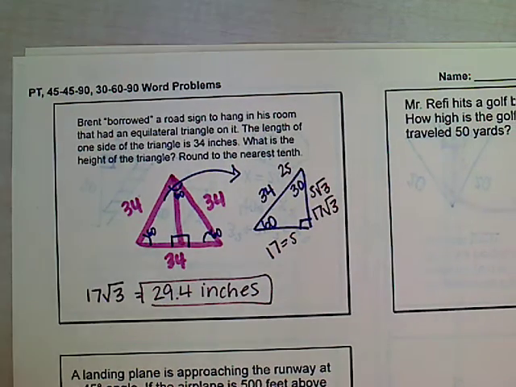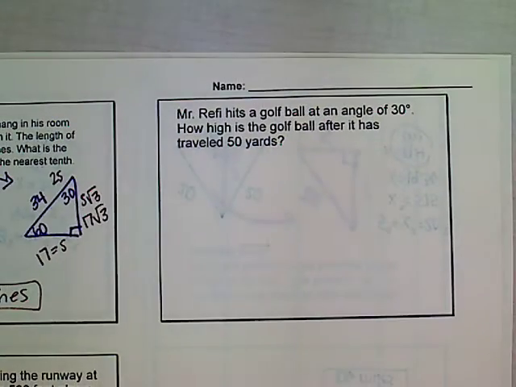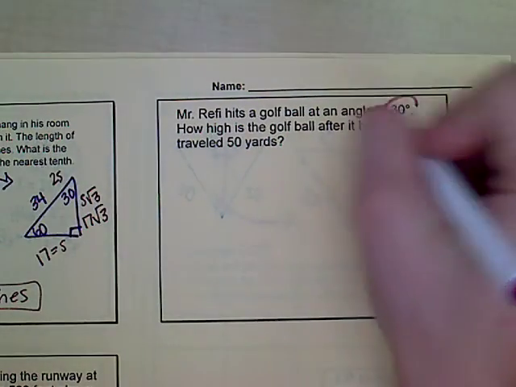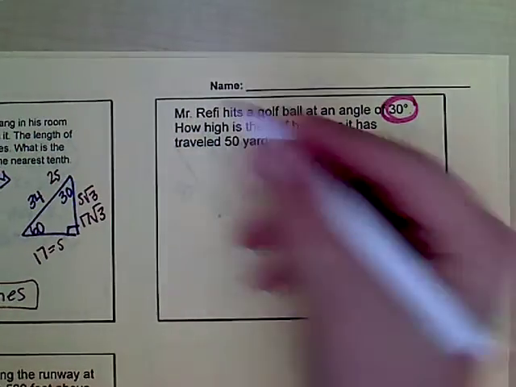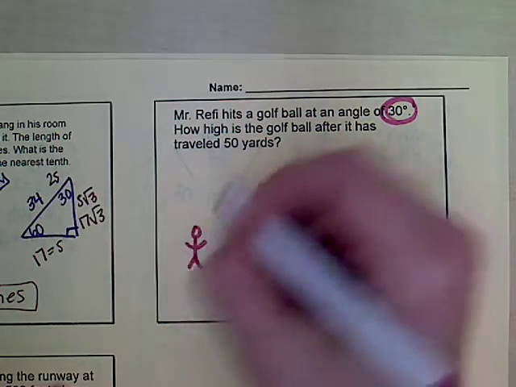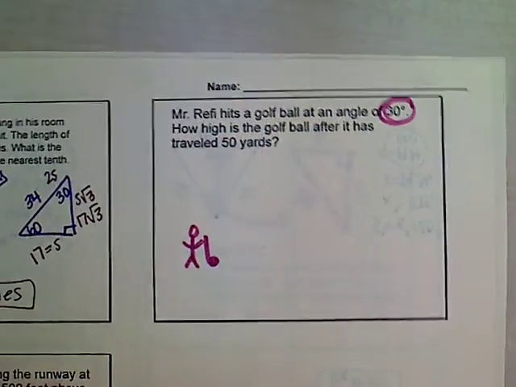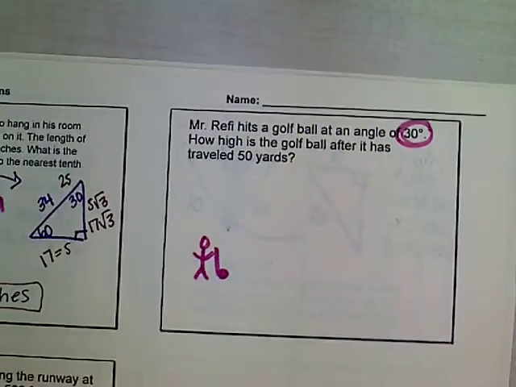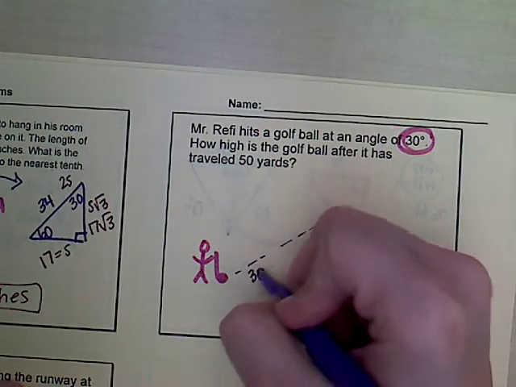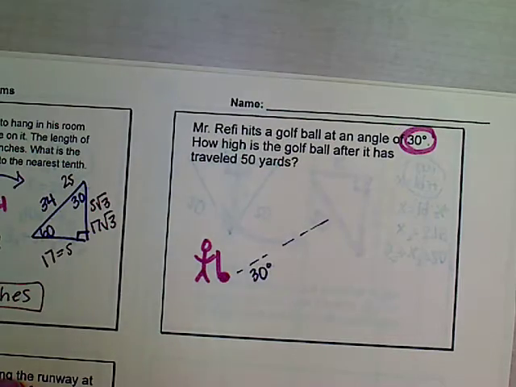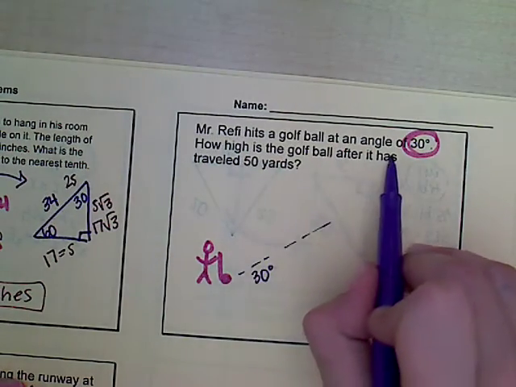All right, next one. It says, Mr. Reefy hits a golf ball at an angle of 30 degrees. Once you see this 30, you should be thinking 30, 60, 90. How high is the golf ball after it has traveled 50 yards? So we just need to figure out where this 30, 60, 90 triangle fits into this problem. So let's go ahead and draw Mr. Reefy golfing. He hits a golf ball at an angle of 30 degrees. So picture that golf ball going 30 degrees in the air. It says, how high is the golf ball after it has traveled 50 yards?